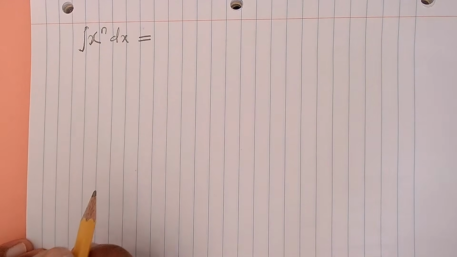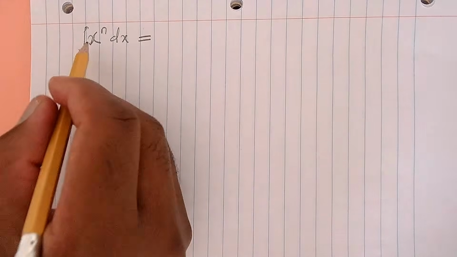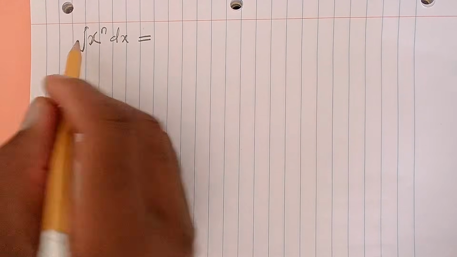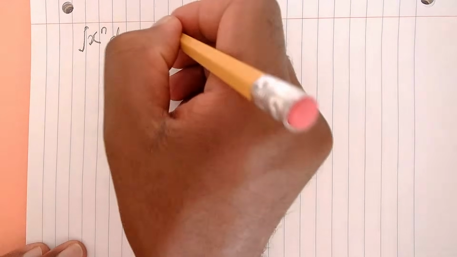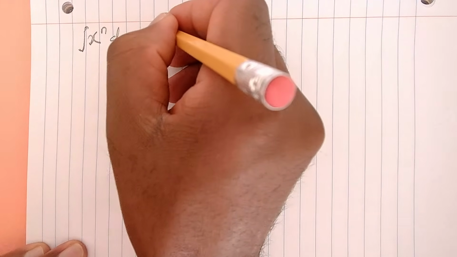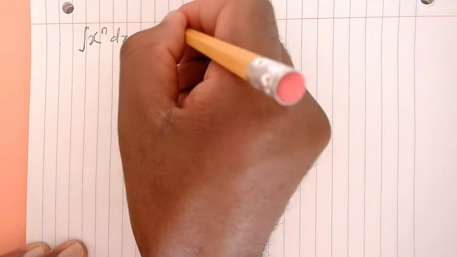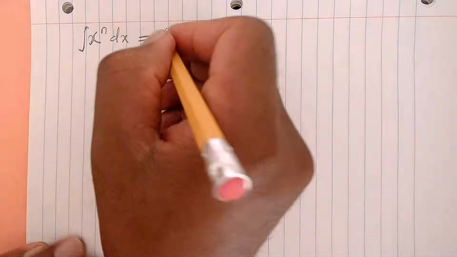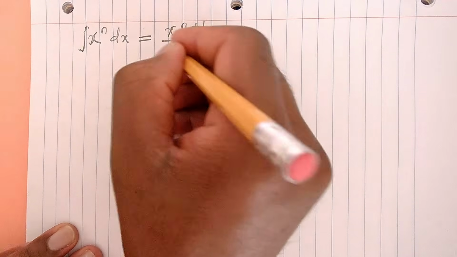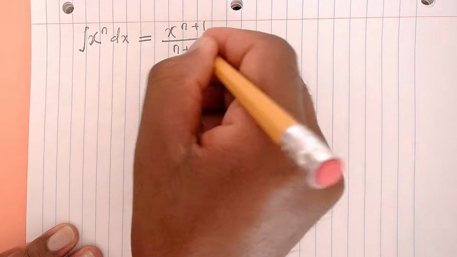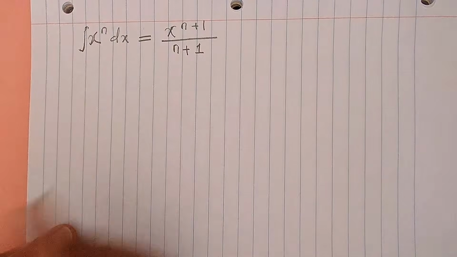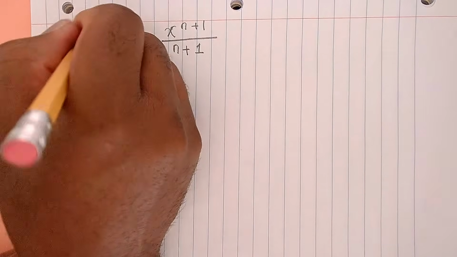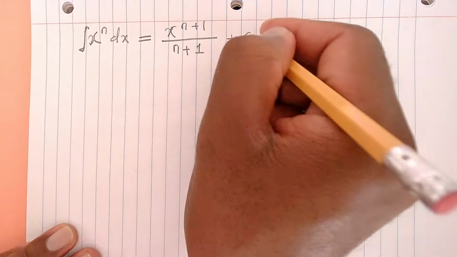This is just the same as what? Remember, for differentiation we were dropping the power. But in this case, we increase the power by 1, n plus 1. Then the new power, we bring it in the denominator. Then if there are no limits on the integral, we add a plus c.